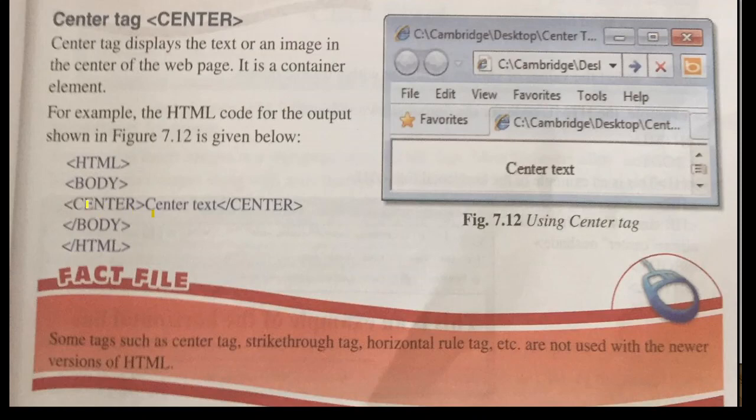You need to put center and then H1 and then the name of your heading and then close the H1 and then close the center. So it will make your heading centered.